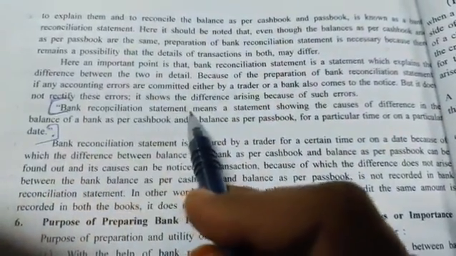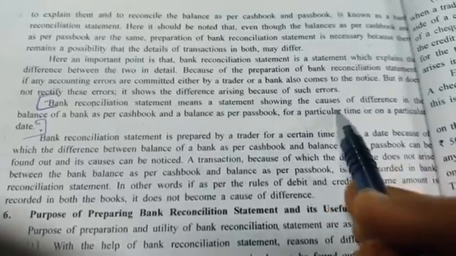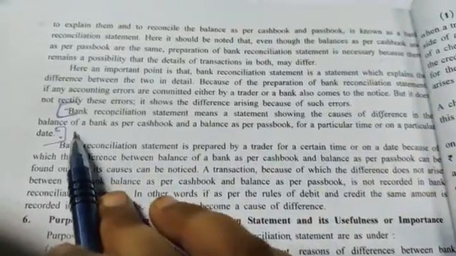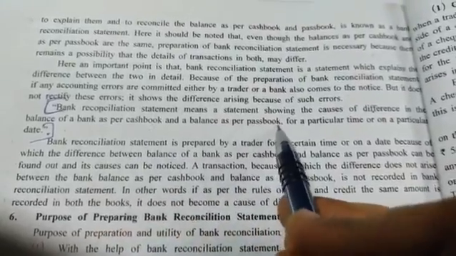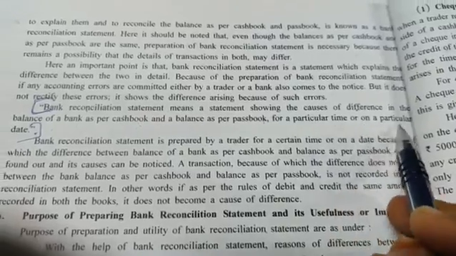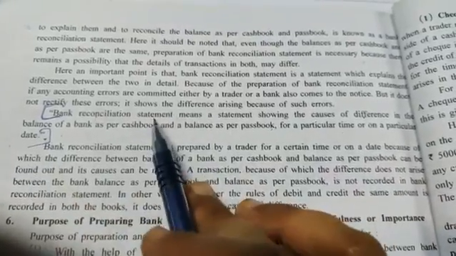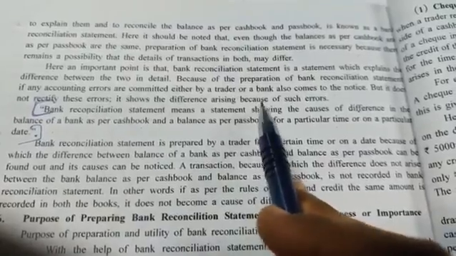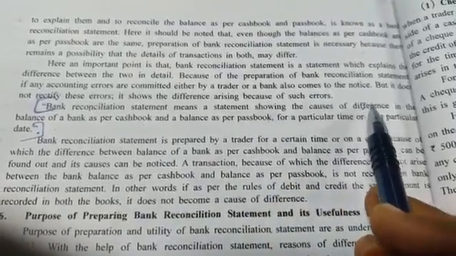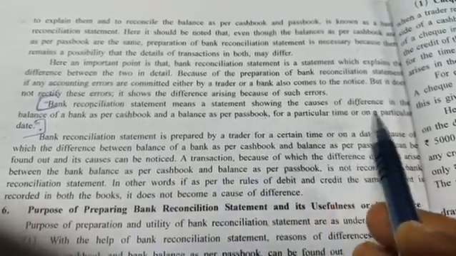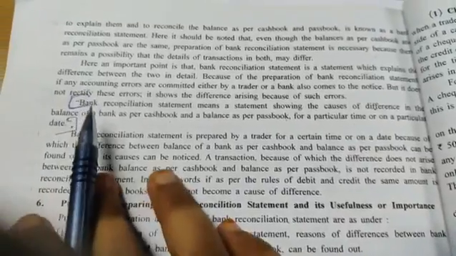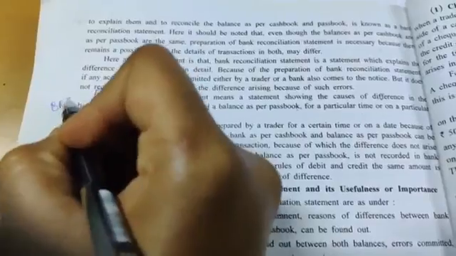Bank reconciliation statement means a statement showing the cause of difference in the balance of bank as per cash book and the balance as per passbook for a particular time or on a particular date. Okay, so first of all, it is a statement. This statement is showing what? The causes of the difference between which two? Between cash book and passbook, for a particular time and for a particular date. Okay, so this is the meaning of BRS. See, bank reconciliation statement is in short known as BRS.